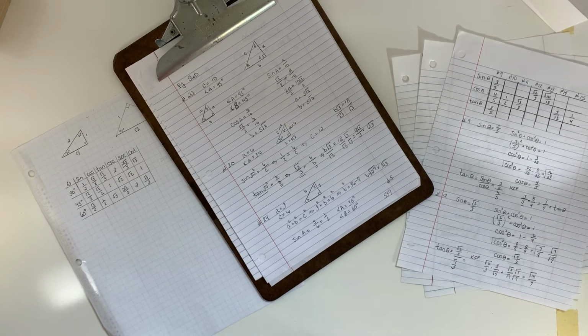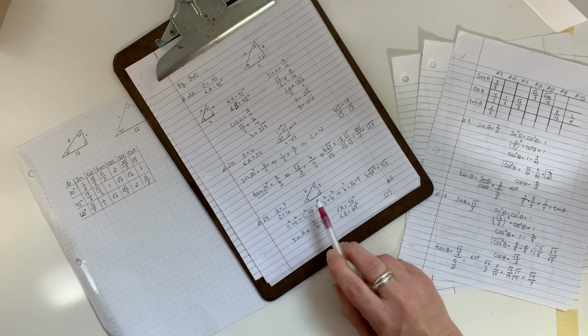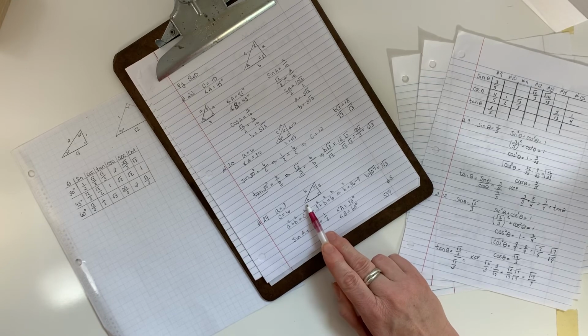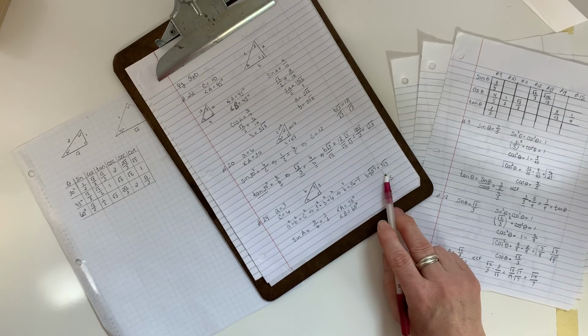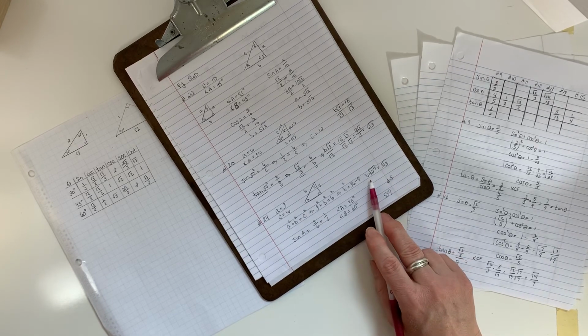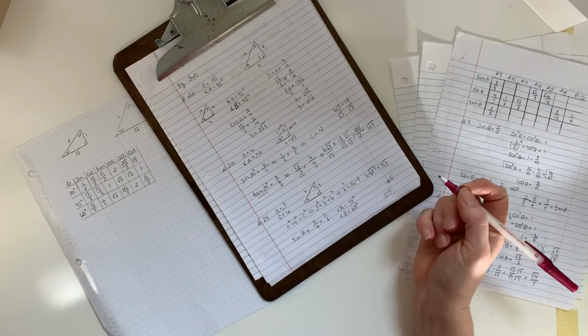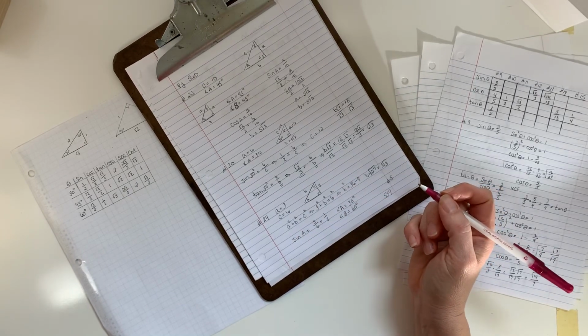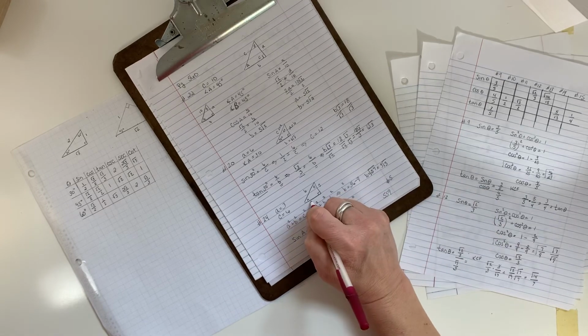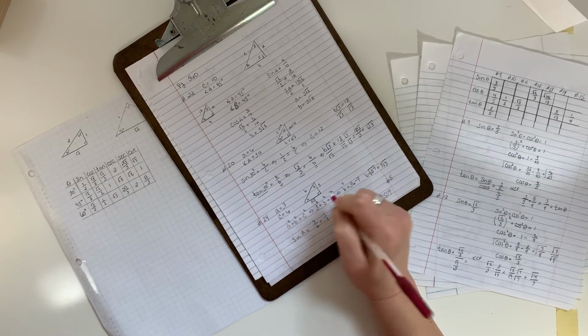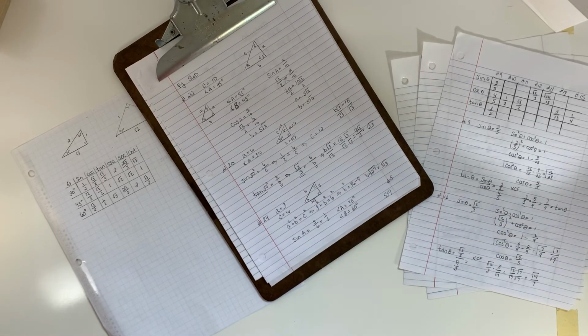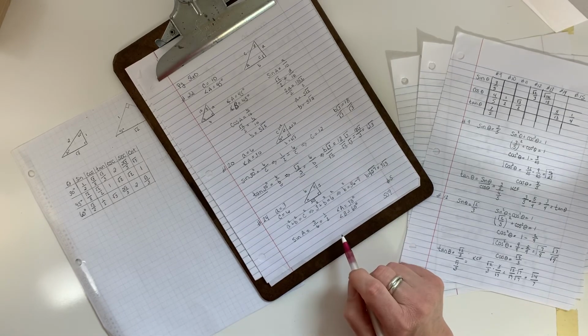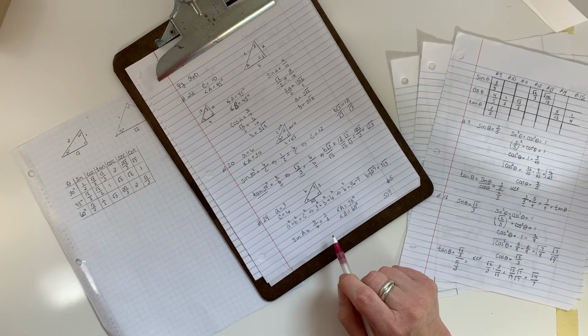Okay? Now, we found that B is equal to 3 square roots of 3. Now, here's the thing. Let's see what we got here.